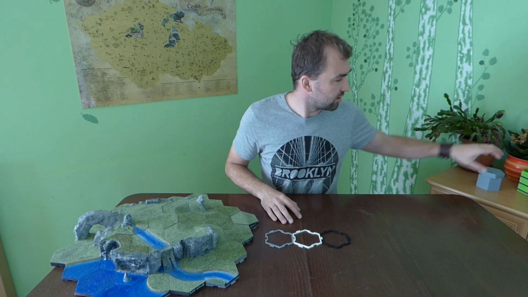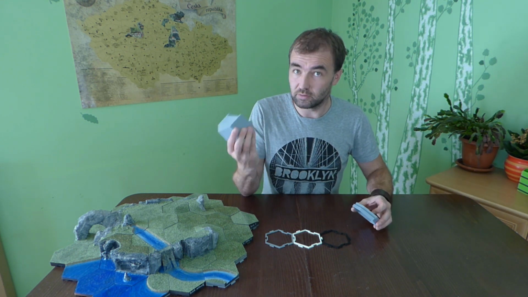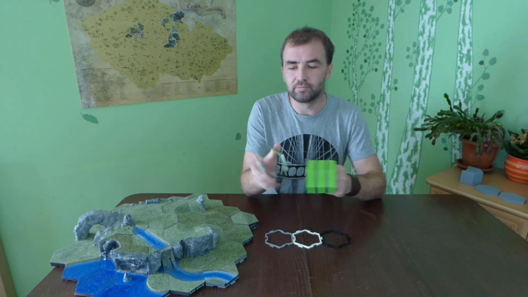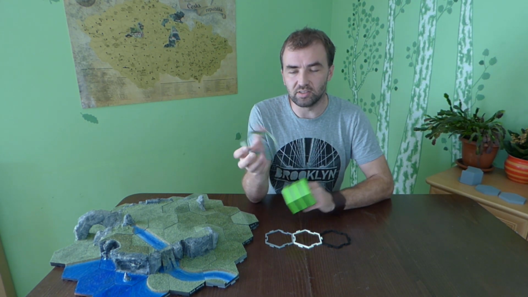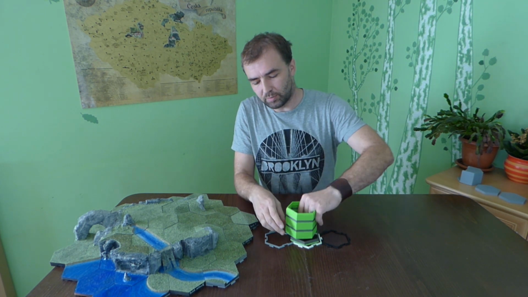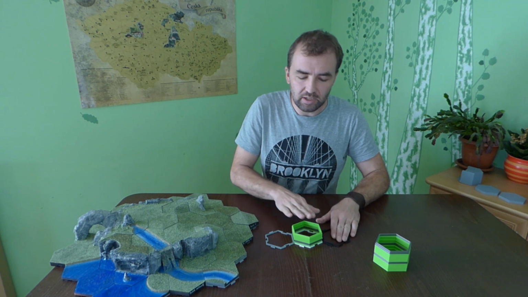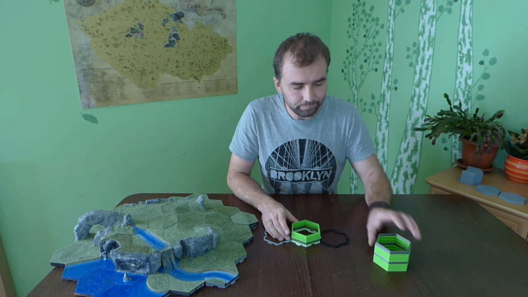You can create even smooth transitions between the high levels. And you don't need a high tile for each level, because we have these. These are stacking tiles. You can simply put them on and stack as many as you need to create the height you wish.